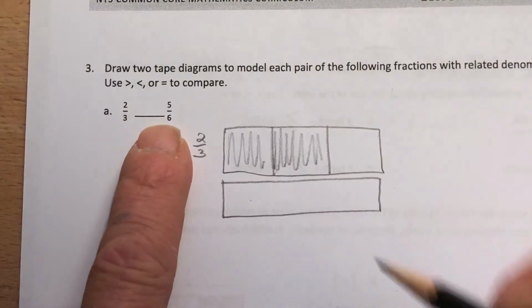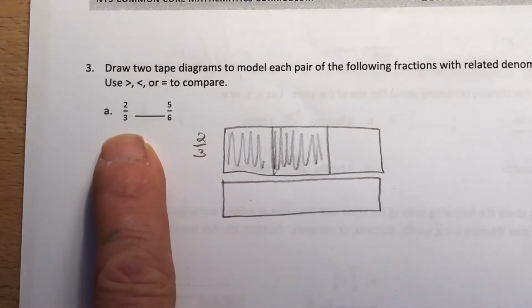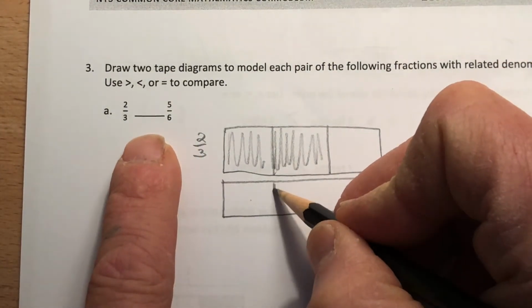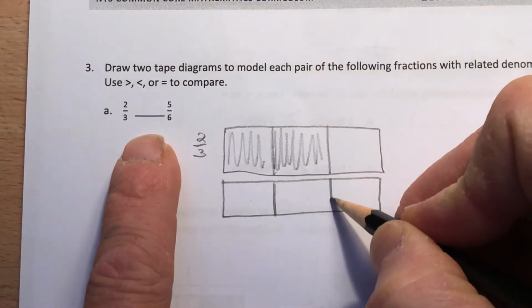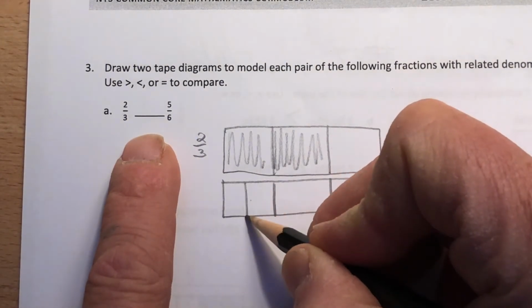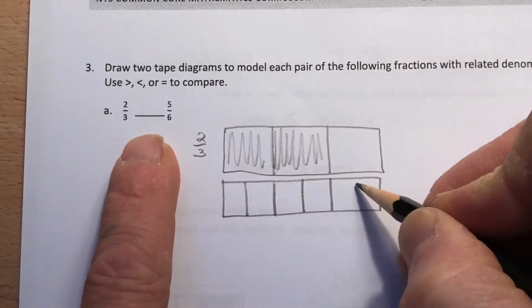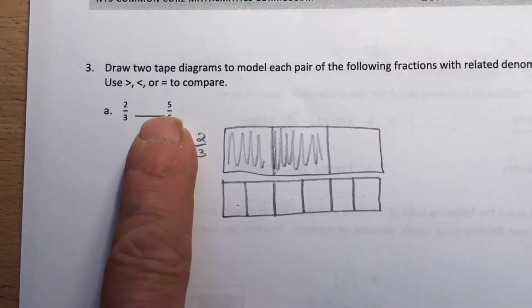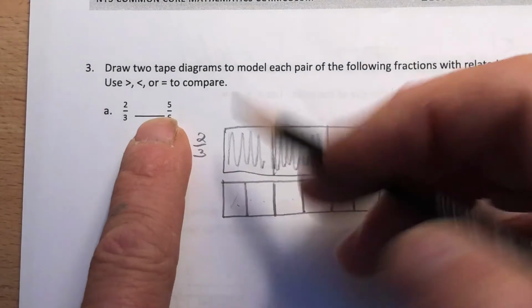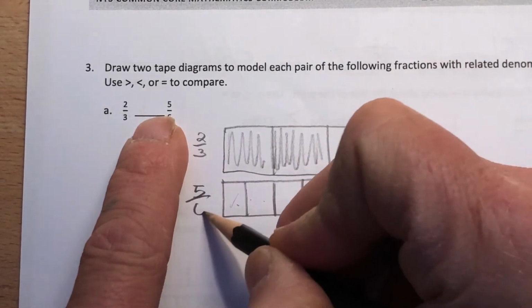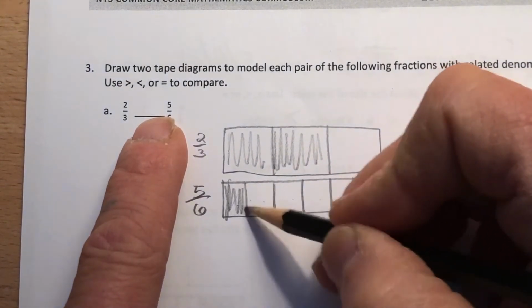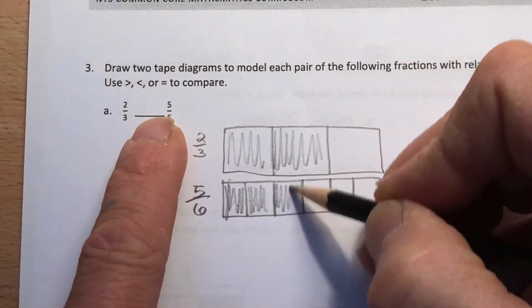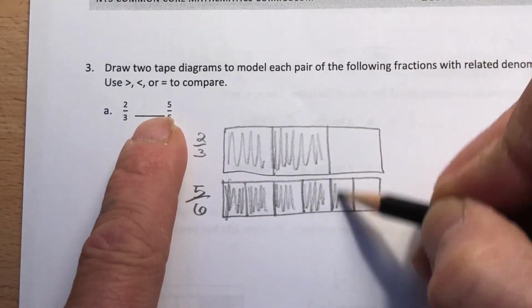Okay, now sixths. Sixths is a related fact to thirds. So I'm going to cut this bottom one of the thirds as well, and then cut each of those in half to make sixths. See how that works? 1, 2, 3, 4, 5, 6. I have 5 of those shaded in, so this would be 5/6. 1, 2, 3, 4, 5.